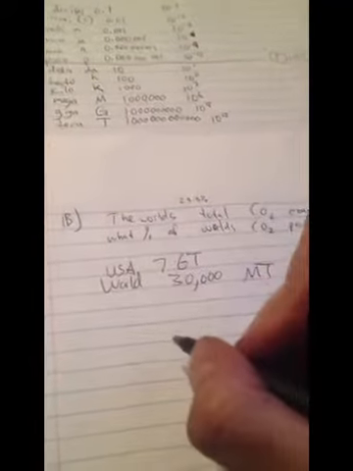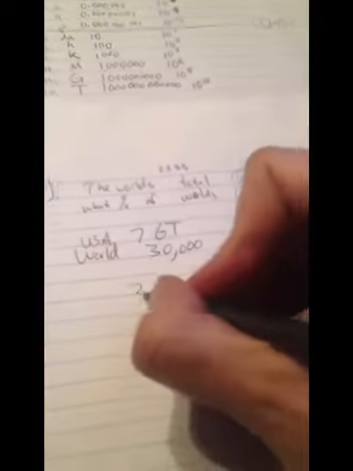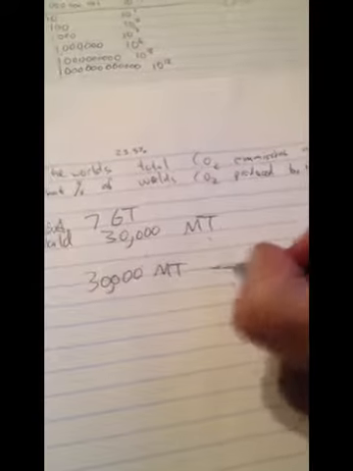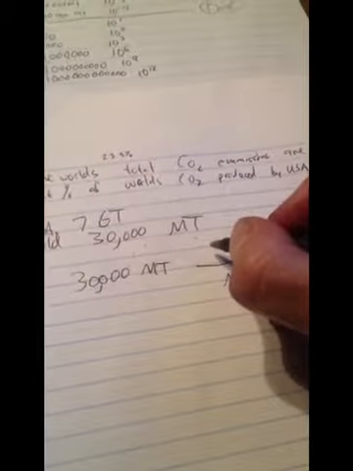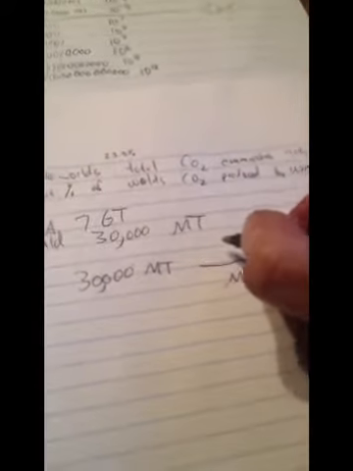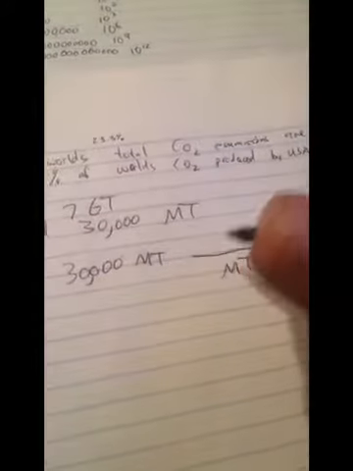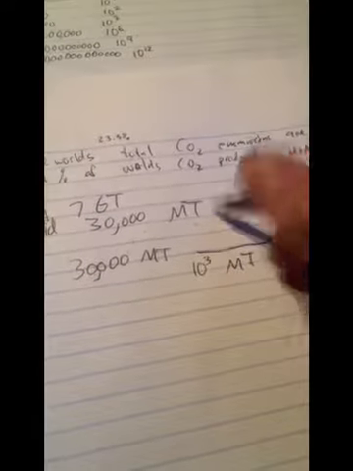So what we can do, we can do this the way here. So we got 30,000 megatons, and we want to get rid of megatons. And we know that a gigaton, or we can write this, there's 10 to the 3rd megatons in 1 gigaton, because we want 1 to be on the top.